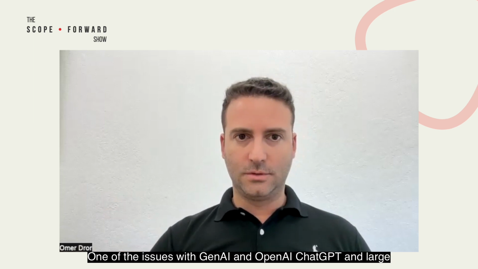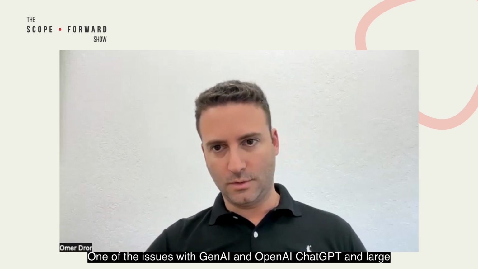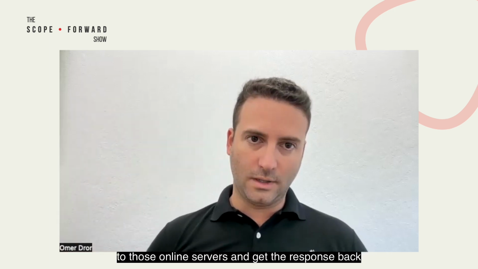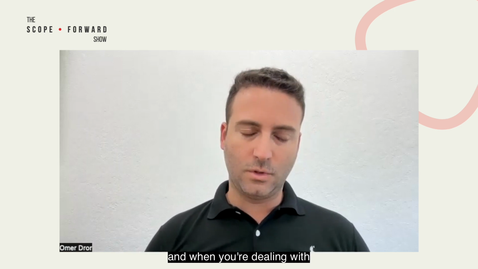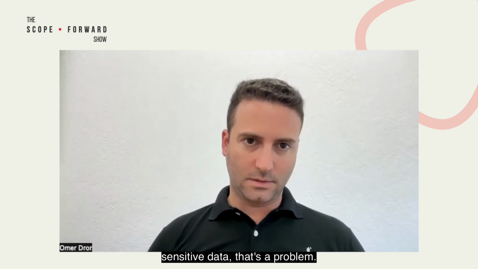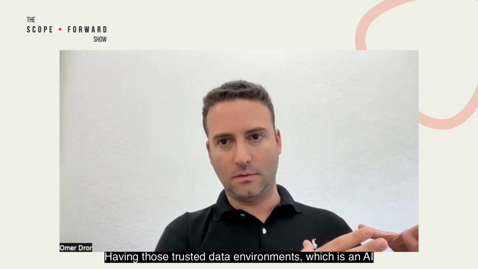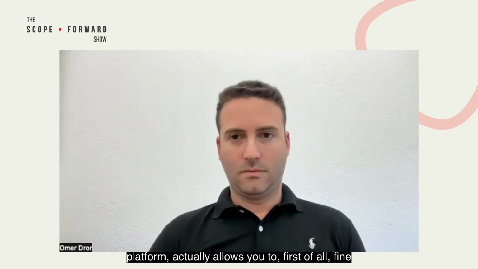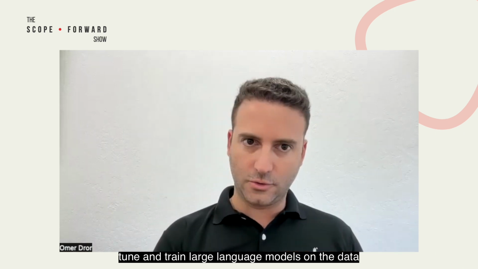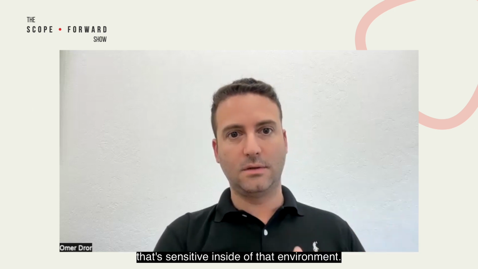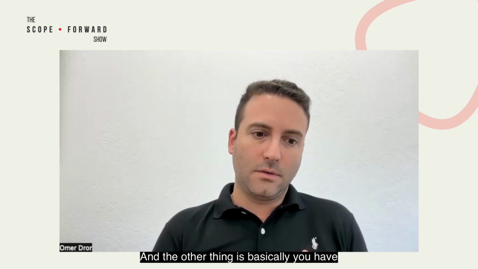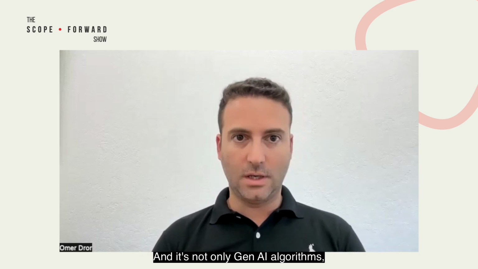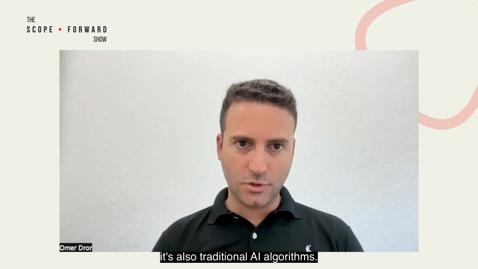One of the issues with Gen AI and ChatGPT and large language models is that you actually have to send the data to those online servers and get the response back. And when you're dealing with sensitive data, that's a problem. Having those trusted data environments, which is an AI platform, actually allows you to, first of all, fine-tune and train large language models on the data that's sensitive inside of the environment. And the other thing is basically you have your own large language model in that place. And it's not only Gen AI algorithms, it's also traditional AI algorithms.